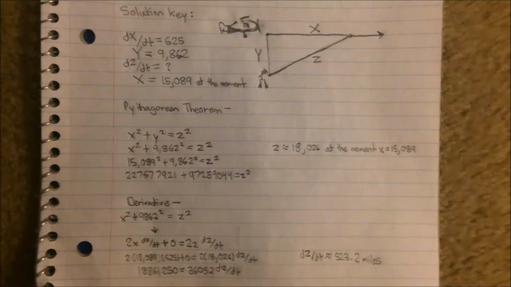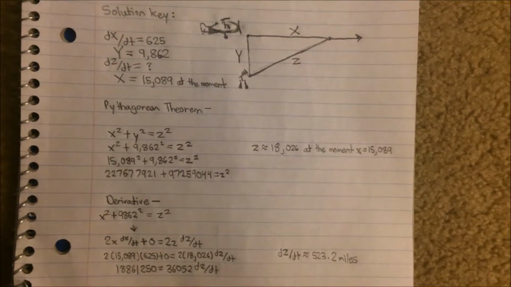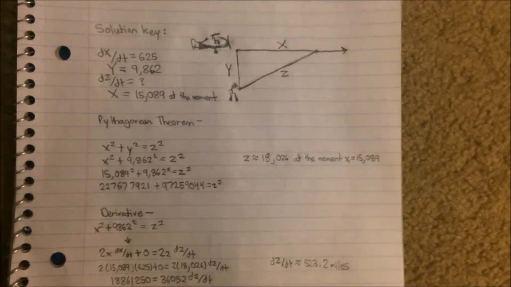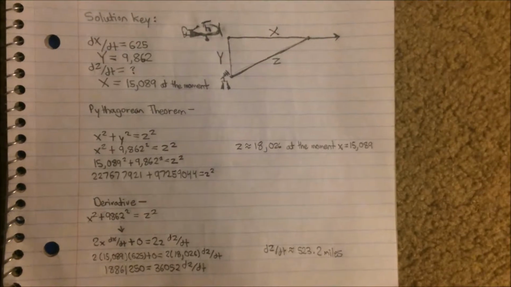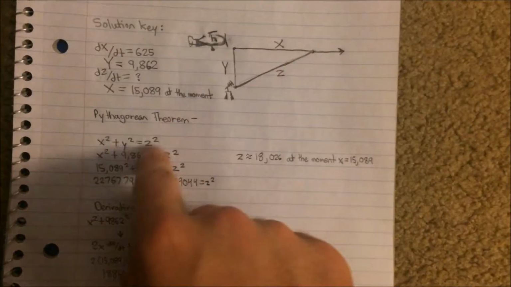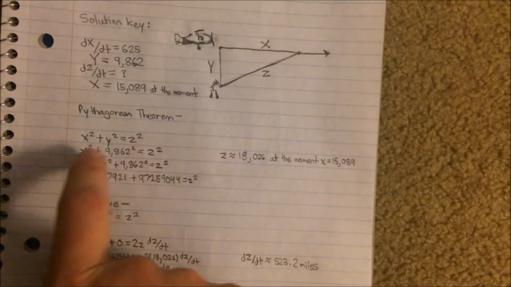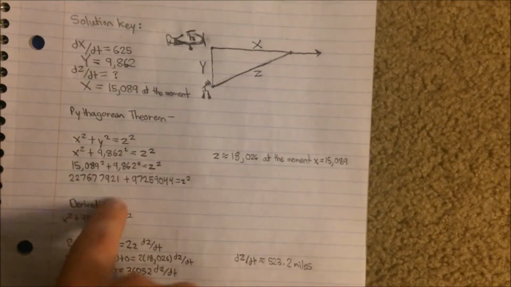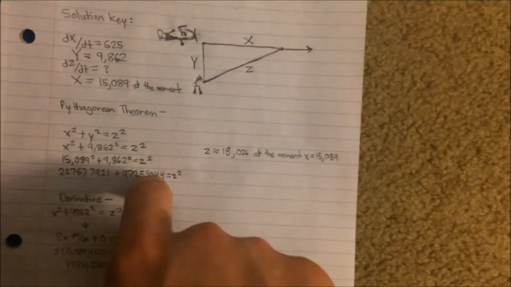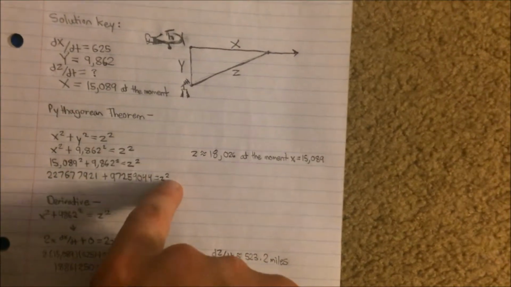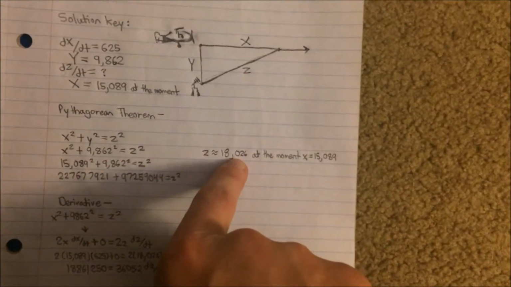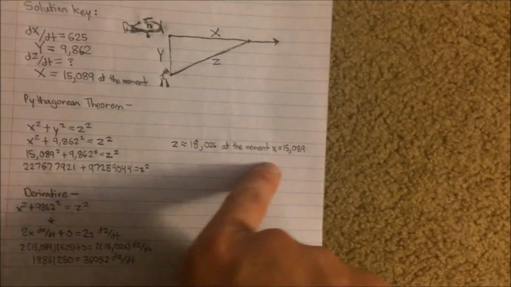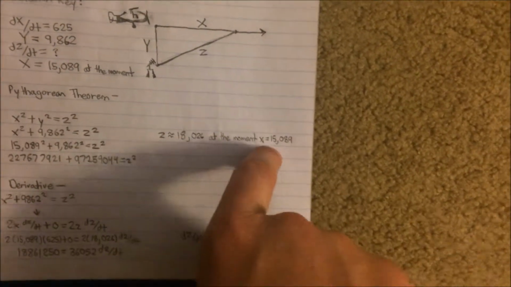The next step is the Pythagorean theorem. This is because we know y, and if we know x at the given moment, we do not know z. We need z for this problem to be able to solve it. So what we do first is we plug in y, which is what we know. Then we plug in our x, which is at the given moment. You square them and add them, and you get your number. And then you have to make sure that you take the square root so you can find z. So for this problem, z is about 18,026 at the moment x equals 15,089.